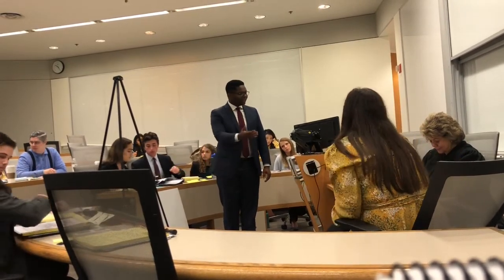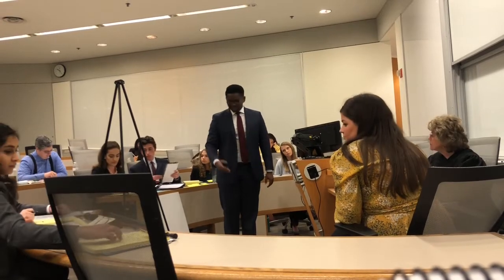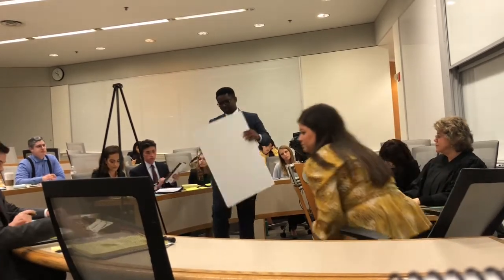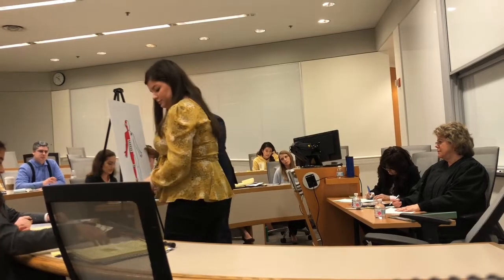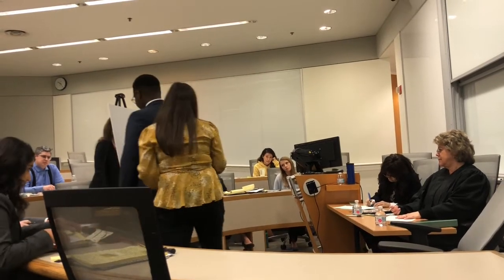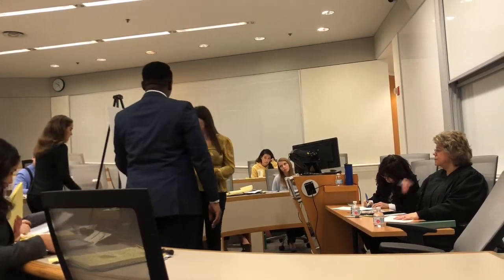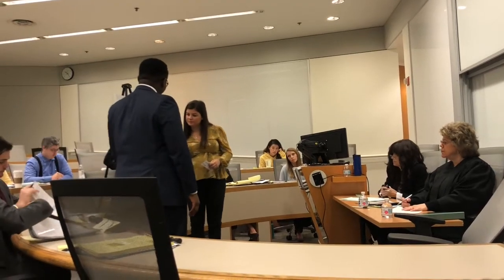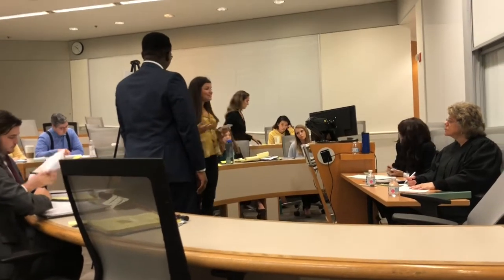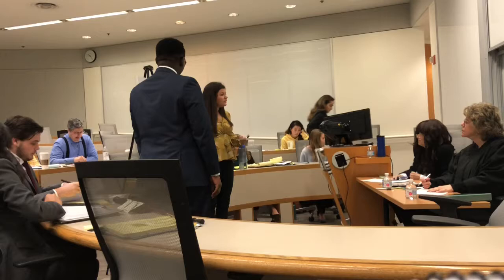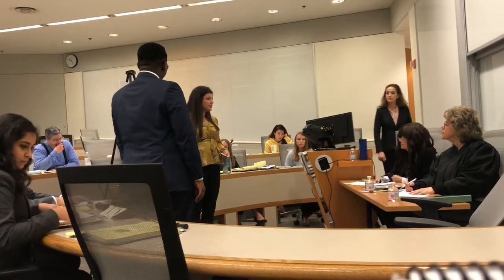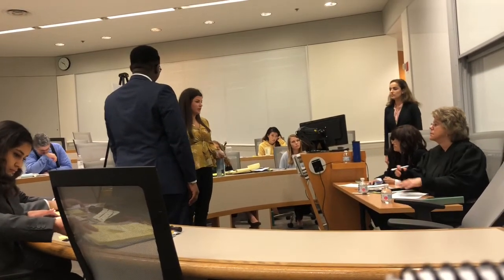Yes, Doctor. Now, may Dr. Quincy step down and make use of a diagram? Of course. All right, Doctor, I have your diagram in front of us. Can you start by telling us what we're looking at here? Of course. So this is a diagram of the human body, specifically a diagram that mimics the injury sustained on the victim's body at the time of her death.